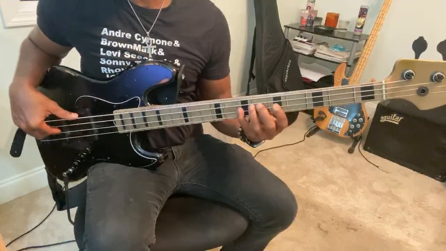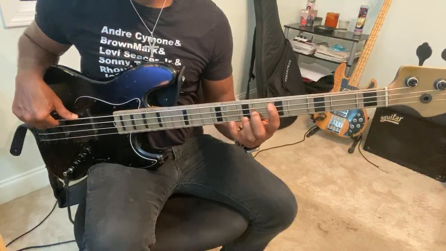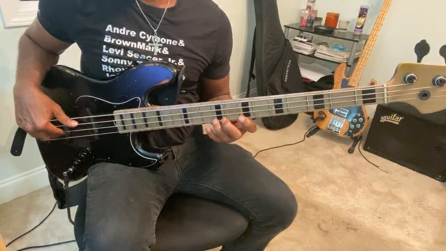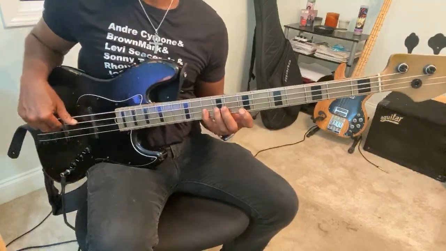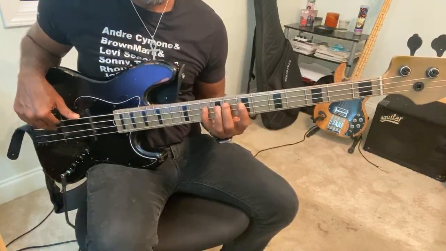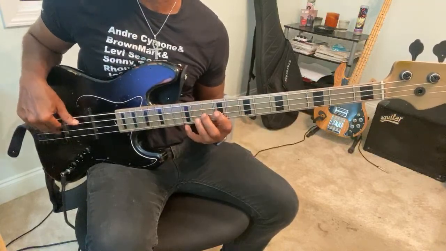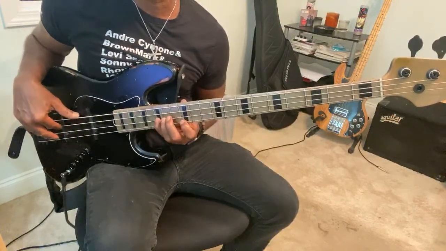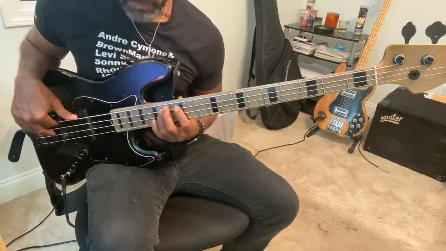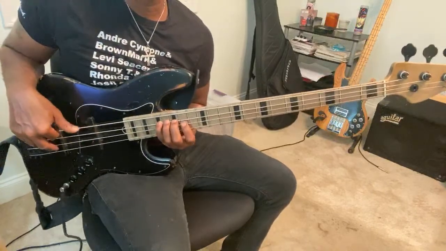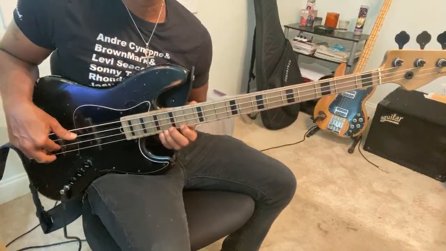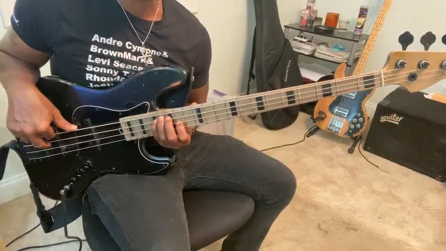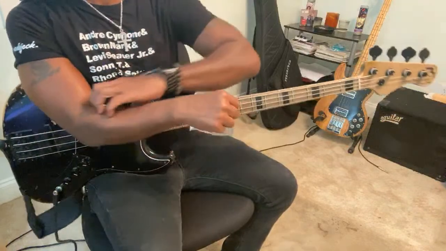Down Dorian. Up Phrygian. Down Lydian. Up Mixolydian. Down Aeolian. Up Locrian. Down Ionian. Let's go backwards. Let's go backwards since we're already here.